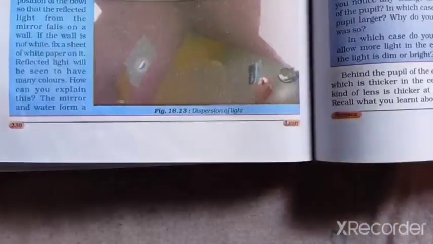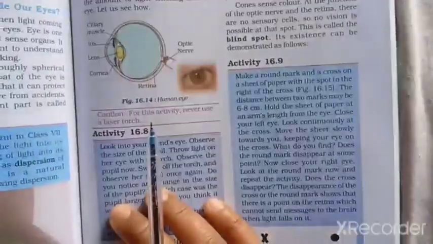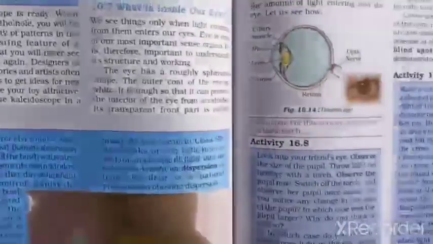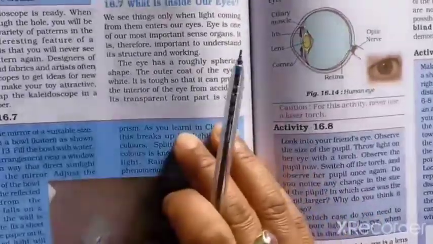Now let's continue. Next, page number 231, what it says, let's see. This textbook page number 230.